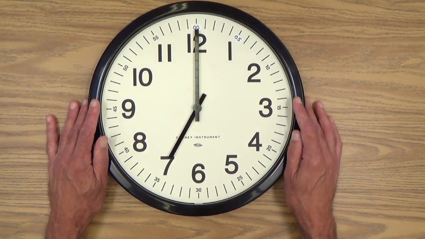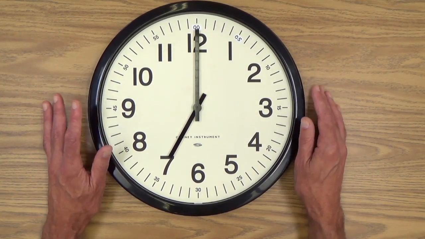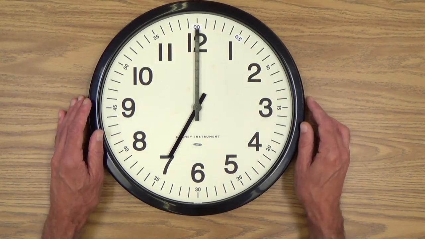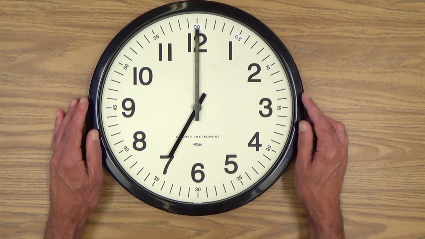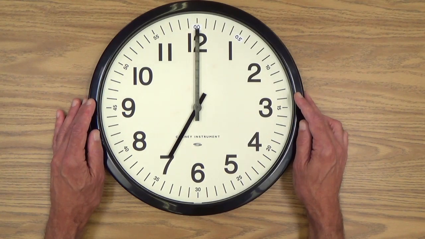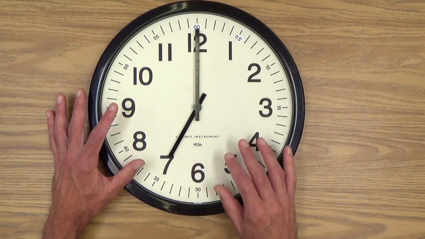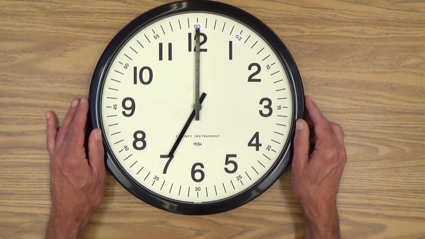That just confuses them even more. So I would say don't introduce those kinds of concepts like 12:30 or, well, 12:30 is a good one, but half past 12 or quarter till 3. Don't introduce those concepts until they can do the exercises we just did here and they're rock solid.